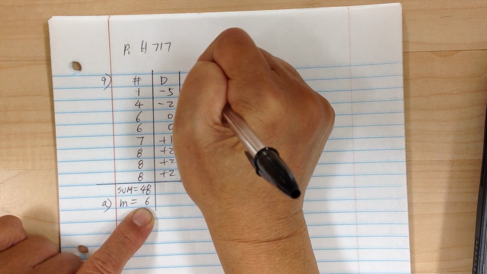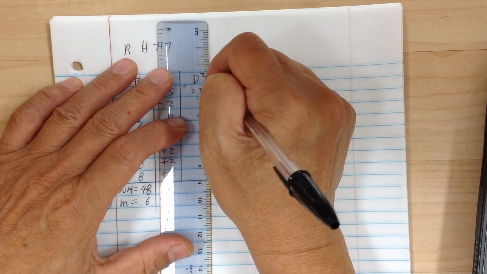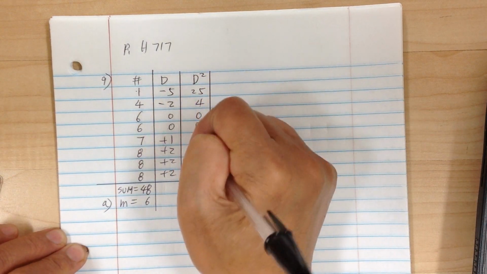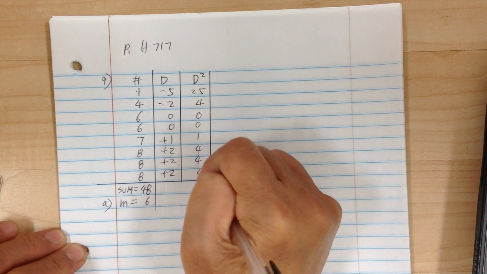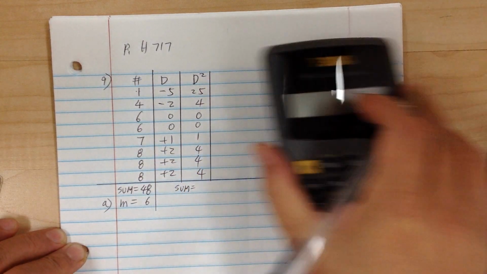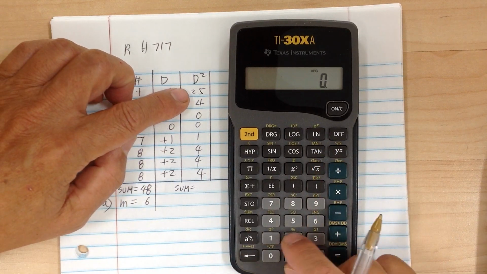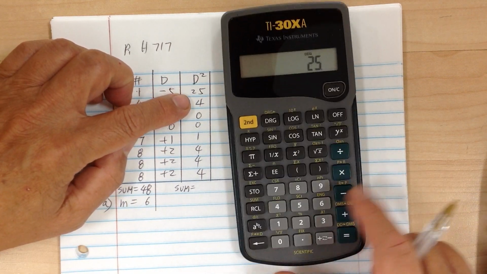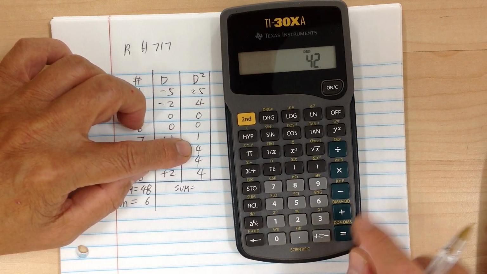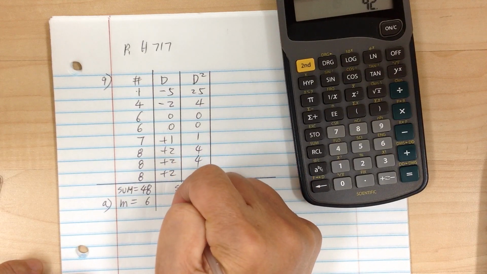Then you have to do the D square. So this will give you 25, and this would be a 4, 0, 0, 1, 4, 4, 4. Again, you need to find the sum. So 25 plus 4 plus 1 plus 12 equal to 42. Then you have to do the V.